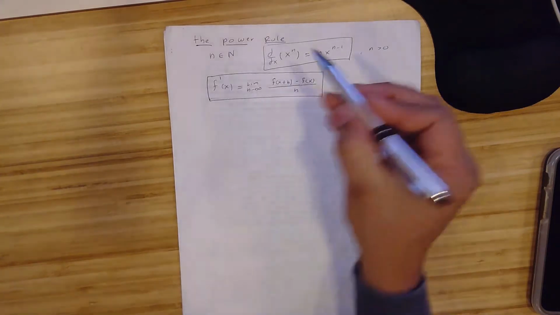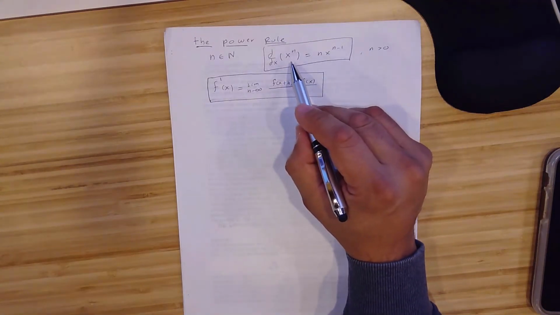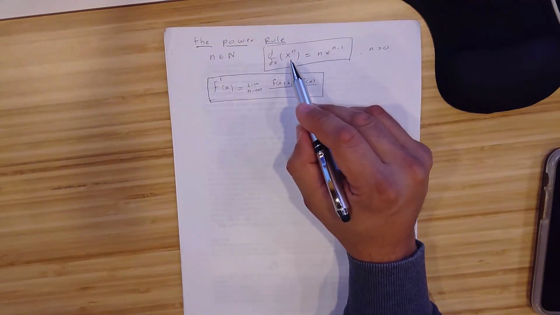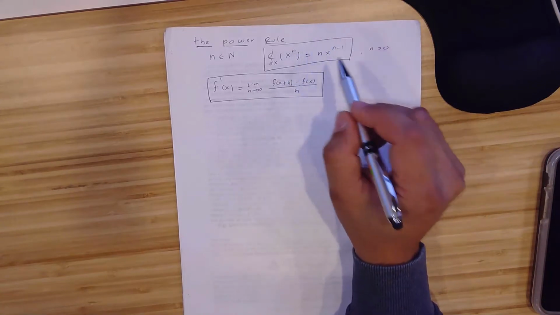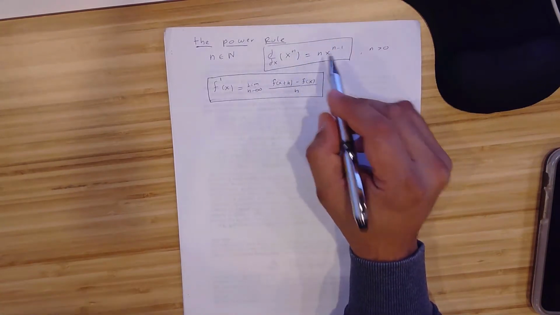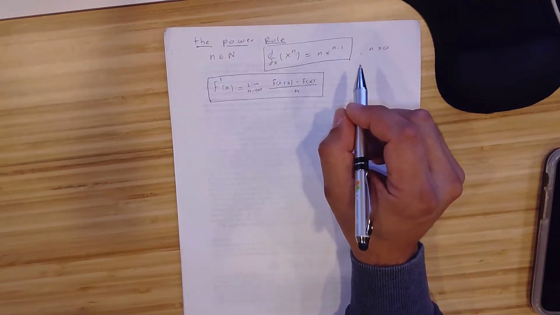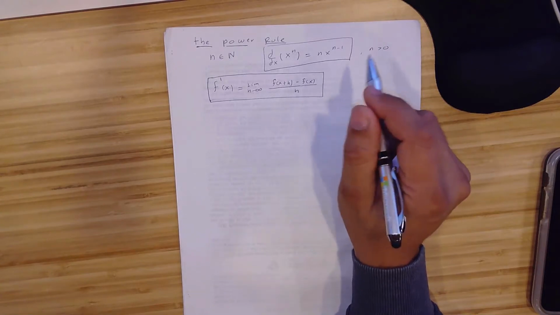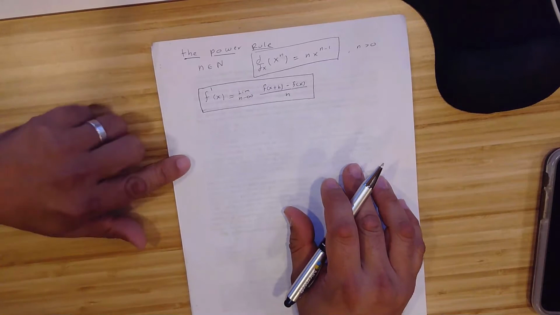So this is the power rule that we have here: every time we need to get the derivative of x to the power n, we put the power multiplying the x and reduce the exponent by 1, right? How are we going to show that this is really happening? Why is the derivative really this?